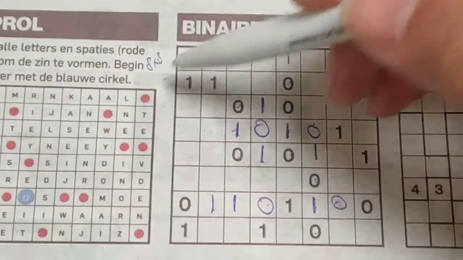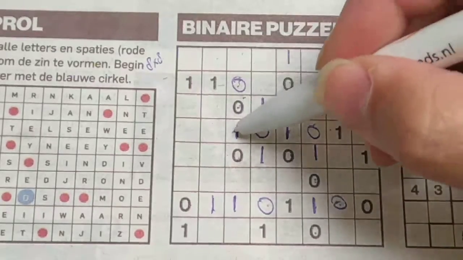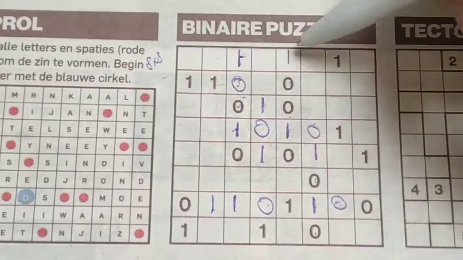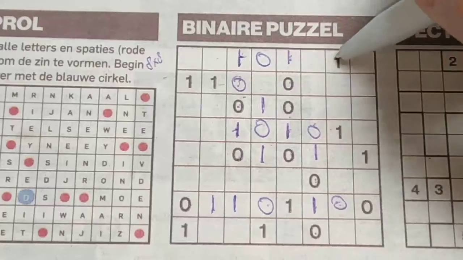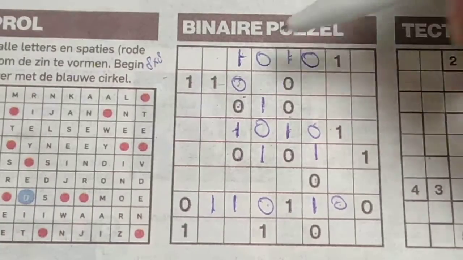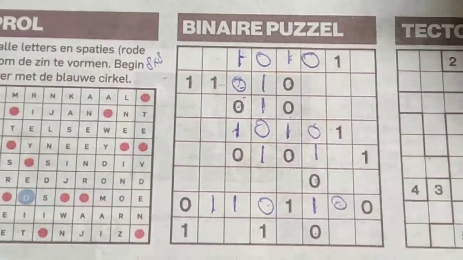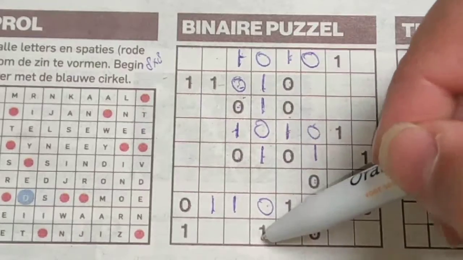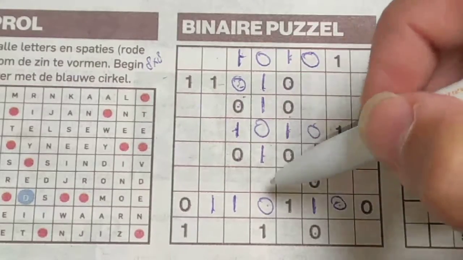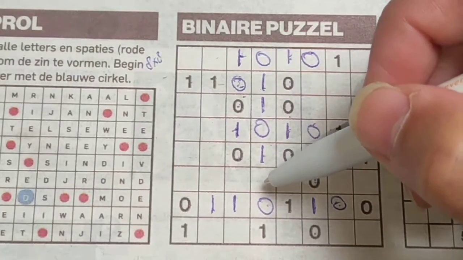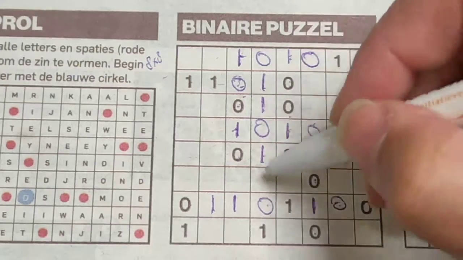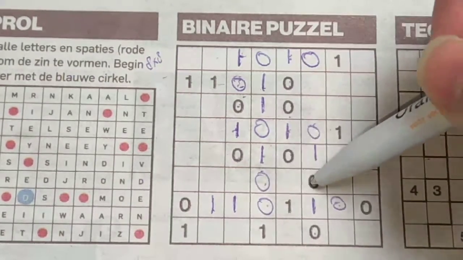Double 1 here and 0, then 0. Double 0 here and 1, then 1. Between two 1's comes a 0. Between two 1's comes a 0. Between two 0's comes a 1. 1, 2, 3, 4. 4 1's in this column. So the rest are 0's. Between two 0's comes a 1.